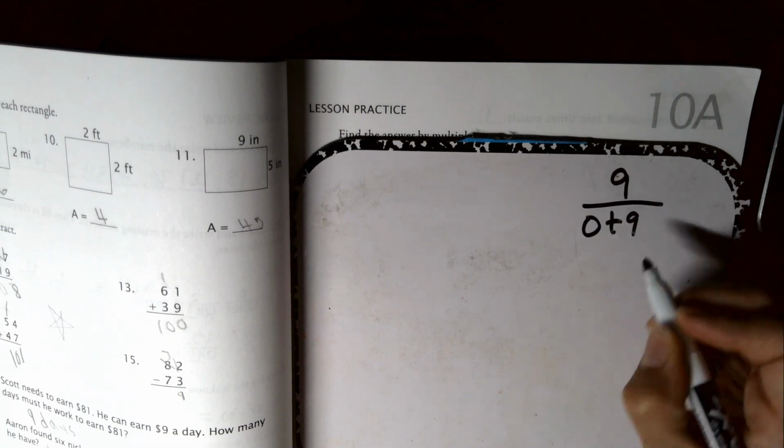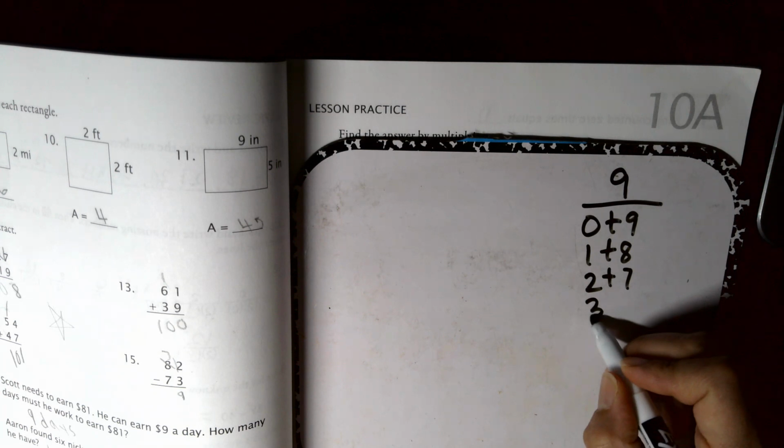So for the 9 times tables, the factors of 9 first are 0 plus 9, 1 plus 8, 2 plus 7, 3 plus 6, and 4 plus 5. Okay, those are all the numbers that you can add up to get to 9.